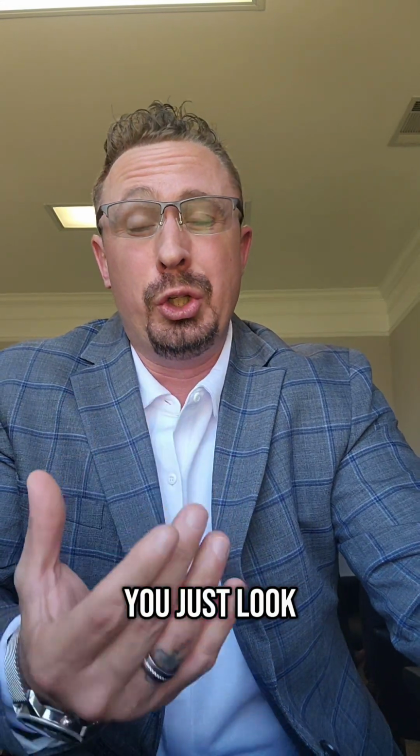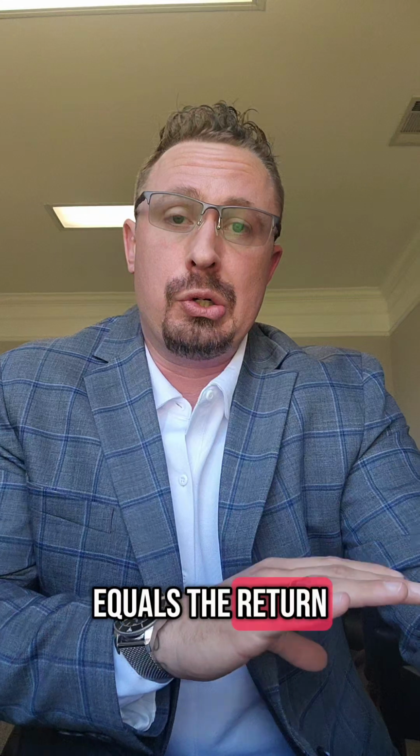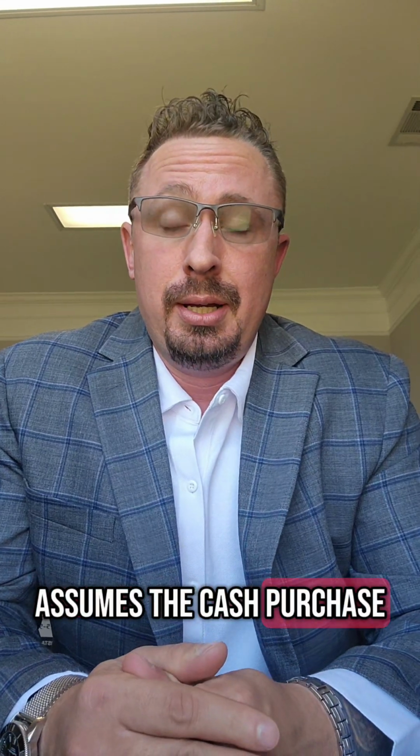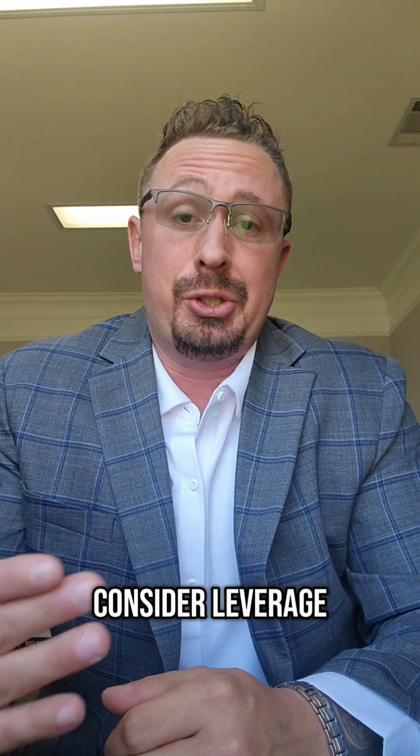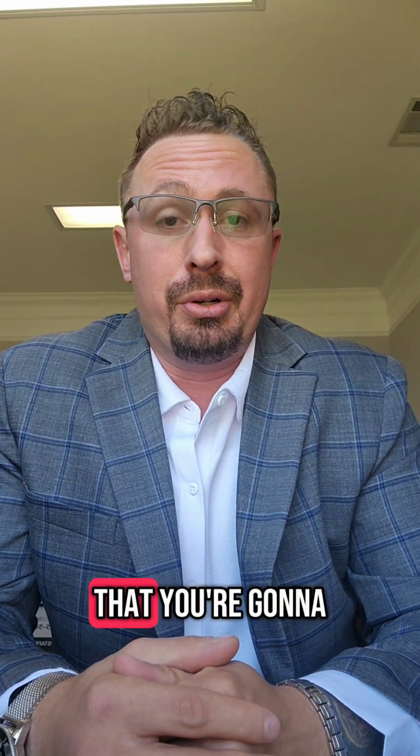So this is important because if you just look at deals that are out there, you'll see them advertised at a certain cap rate. And a lot of unsavvy investors and sometimes unsavvy brokers, like I said, will think that the cap rate equals the return that you get on a deal, which is not accurate. So for this example, remember our cap rate originally was 8%. And so that is going to evaluate the property's income potential, and that also assumes a cash purchase. And the ROI on the deal was 14.5%. So that's going to consider leverage, and it shows actual investor returns that you're going to get after everything's said and done.